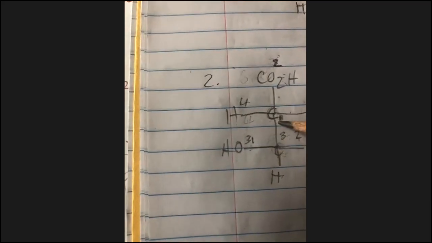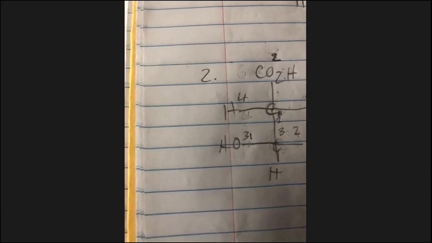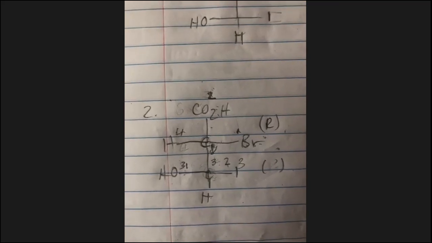If you switch that around, what would it be? So then 1, 2, 3. So it'd be S. Wait a minute. Let me go over just a tad. So iodine, oxygen, and carbon.